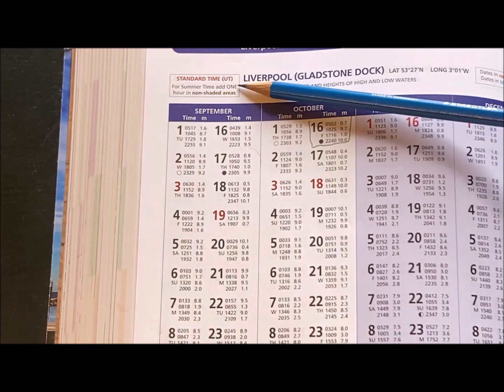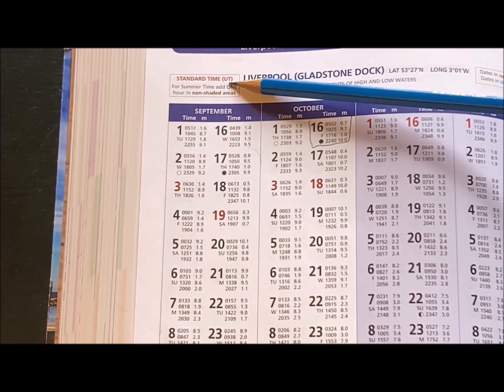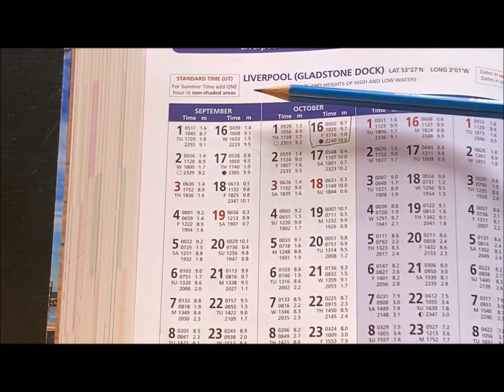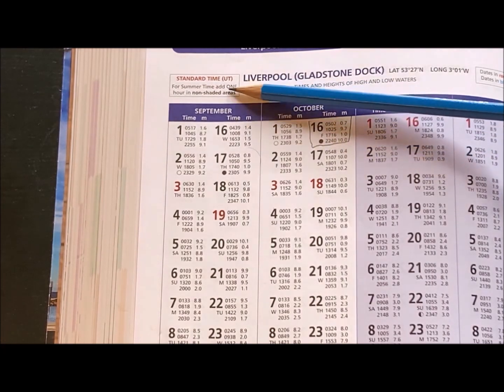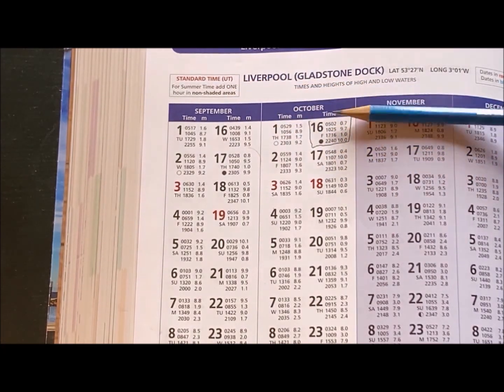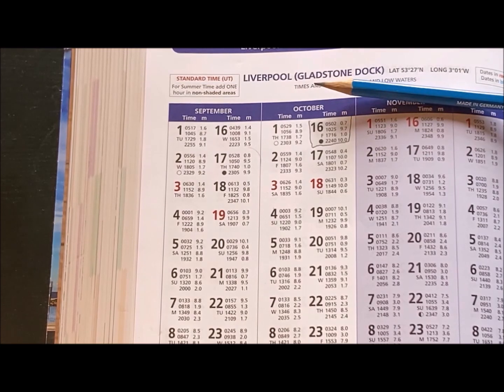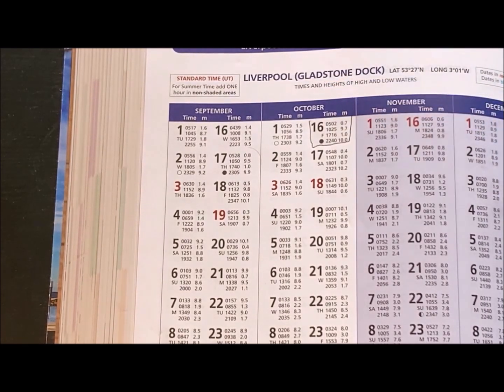This little box here, which is always here on the page, tells us that it's standard time. The times given here are UT for this standard port. UT is the same as Greenwich Mean Time, and it's the basic time that we work to. In summer, of course, we add an hour in Britain to give us longer evenings to sit outside in the pub.